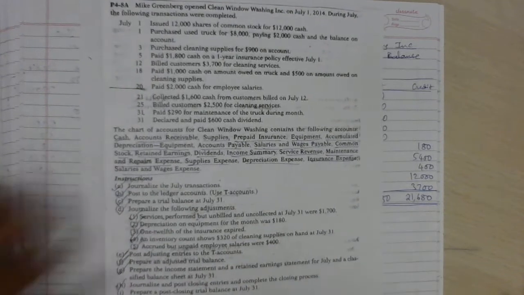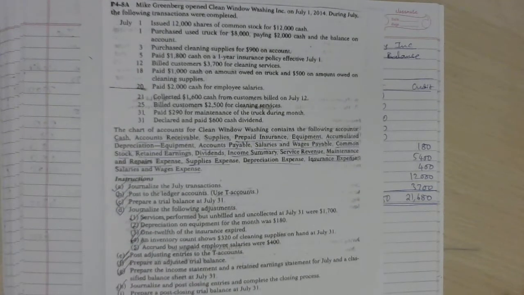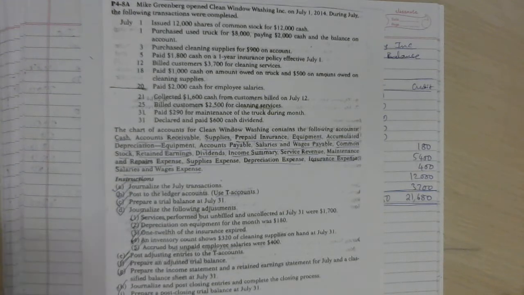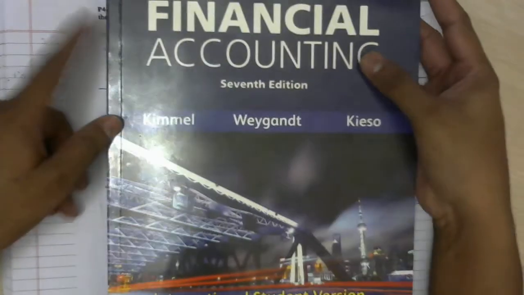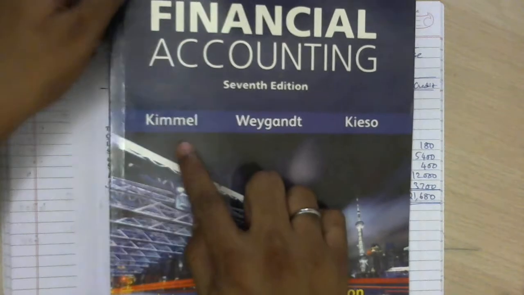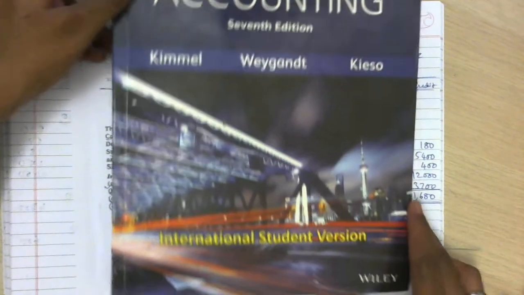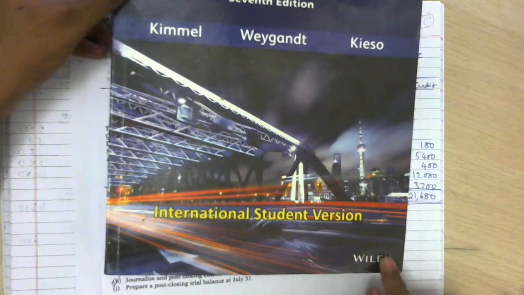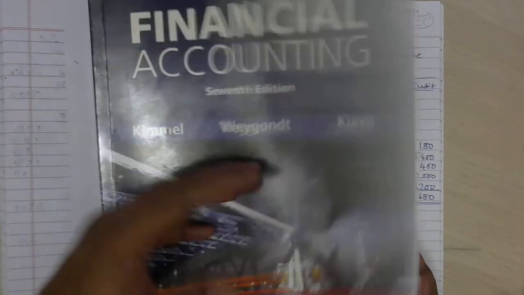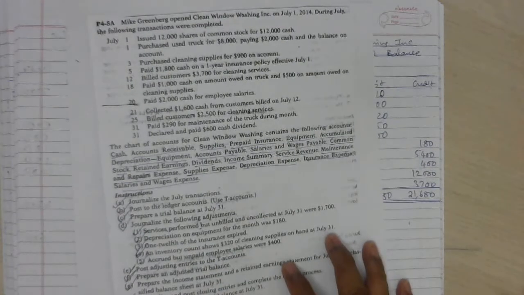That's what we have done through this particular problem 4.8 from the book. Once again, let me show you the book. The book is Financial Accounting, 7th edition from Kimmel, Weygandt and Kieso. This is the Wiley publication book. This book is available and it has hundreds of problems of this kind. I have taken only a few problems from the book and explained them in this playlist.